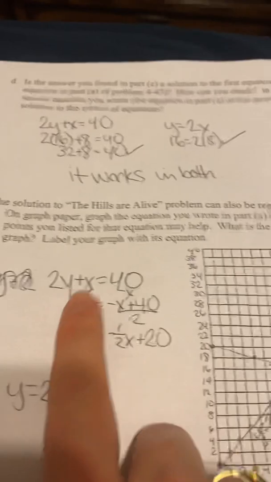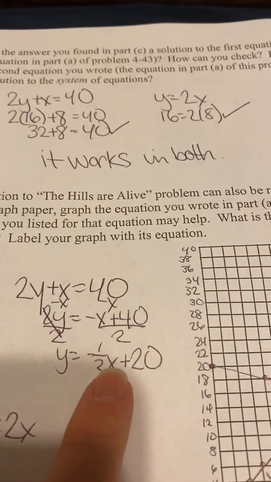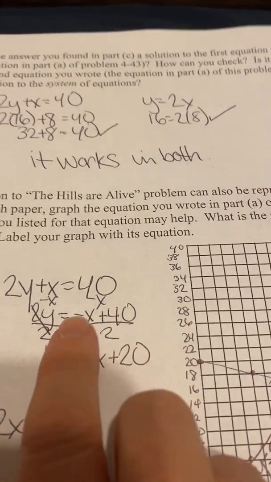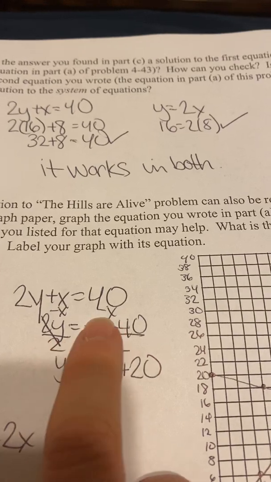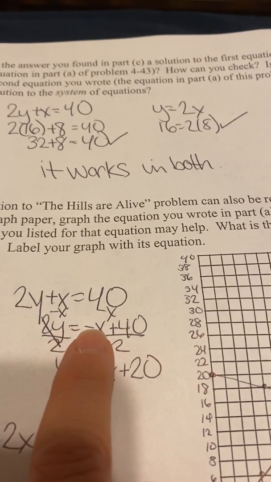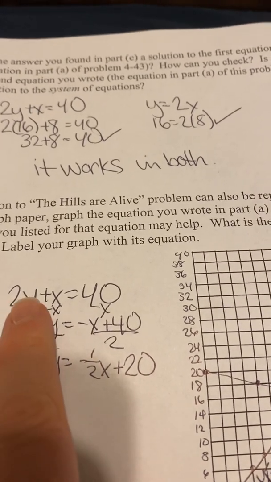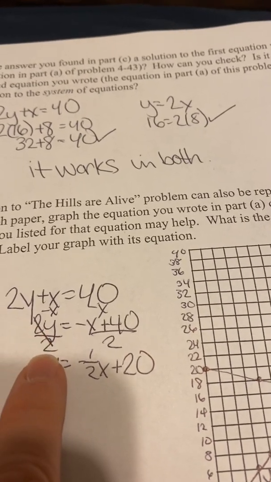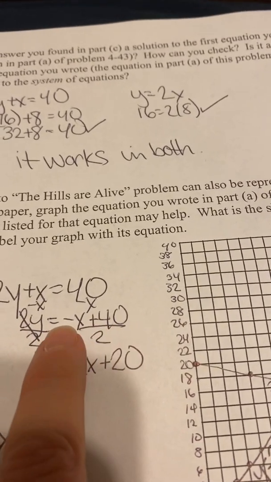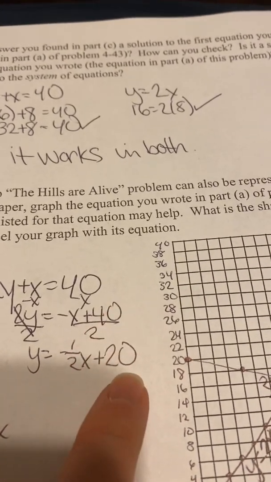What I did, to take us back and review some of chapter 3, is we want to get y by itself, and then we'd have it in y equals mx plus b form, or the slope-intercept form. So you would subtract x from both sides, and you would have 2y equals negative x plus 40, and then you divide both sides by 2. So 2 divided by 2 makes that a y. And then a negative x divided by 2 is negative 1/2 x, and 40 divided by 2 is 20.